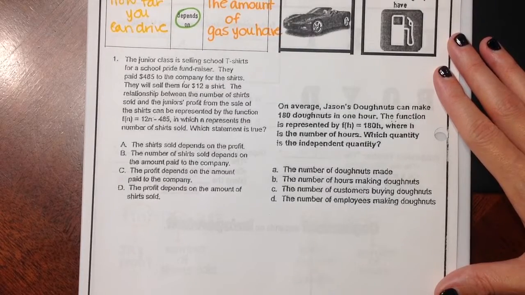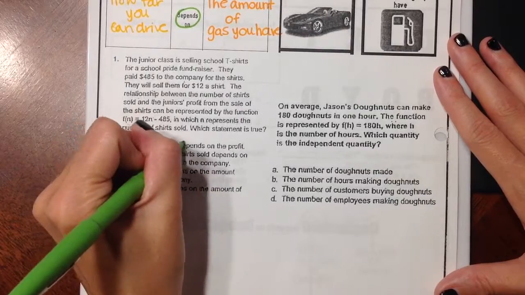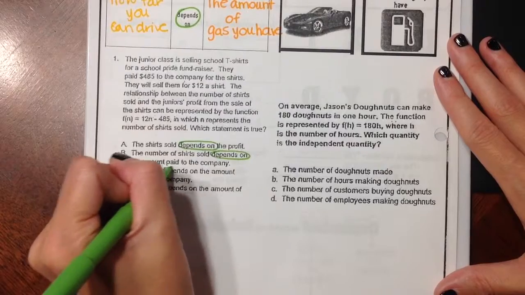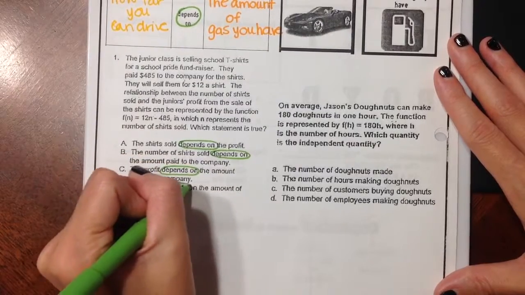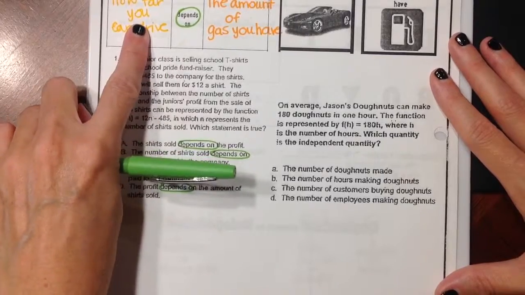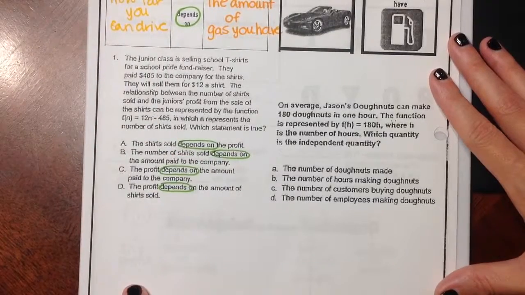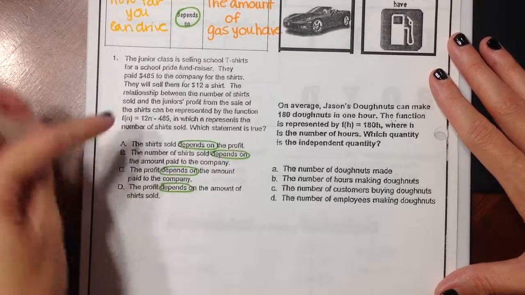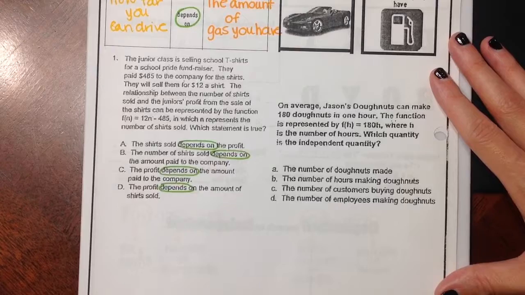Okay, so if I look at my answer choices really quickly, I see this clue phrase depends on in every answer choice, which means I'm going to do exactly what we did up here in this table. I've got to put them in the right order, and it's got to be dependent, or Y depends on the independent X. So the first thing I got to go looking for is, since they use the clue words in my answer choices, I'm now going to go back up to my word problem and see what did they give me to help me figure it out.